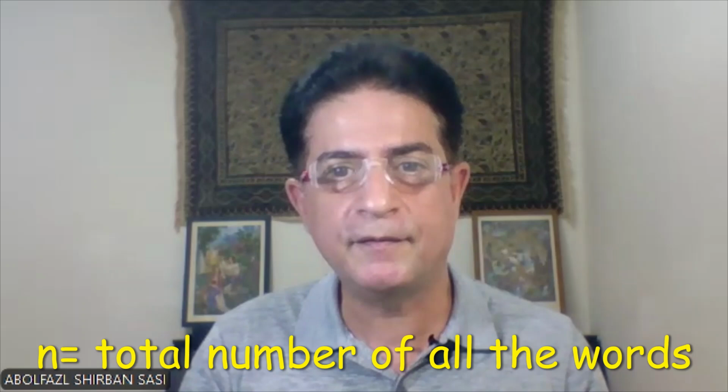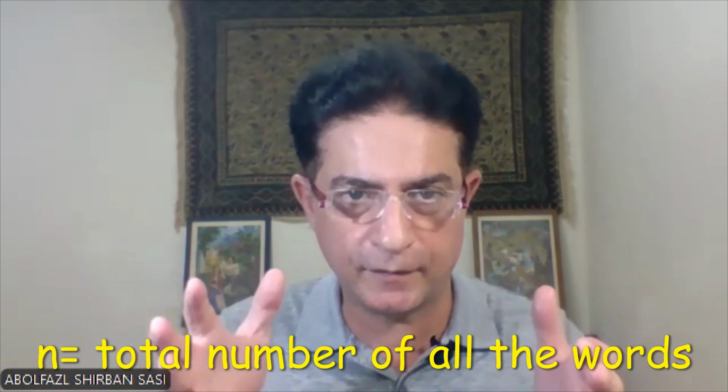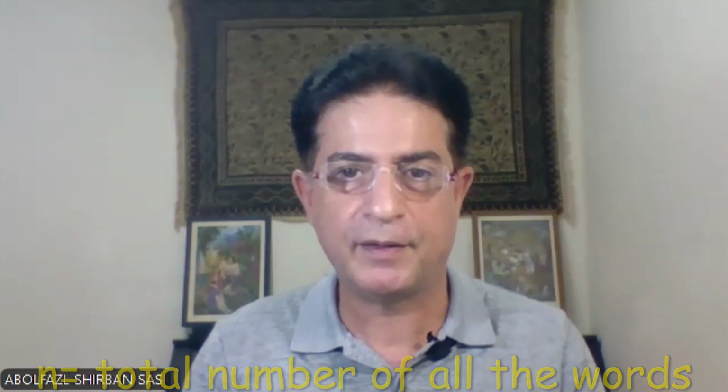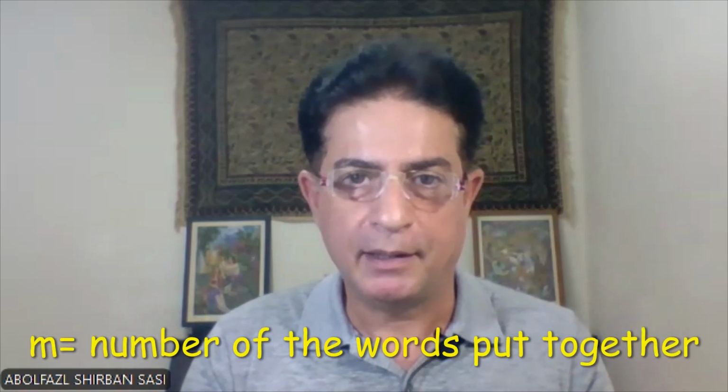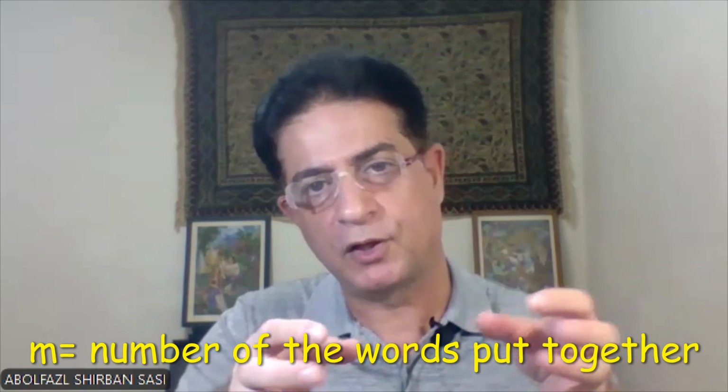If we want to apply this formula, as I mentioned, we have n factorial. N means the total number of the words in that particular entity, like here, for instance, 1 million words in English. Then M is the number of the words put together. So sometimes you have two words hyphenated together, sometimes three, sometimes four, and sometimes more. So that is M.